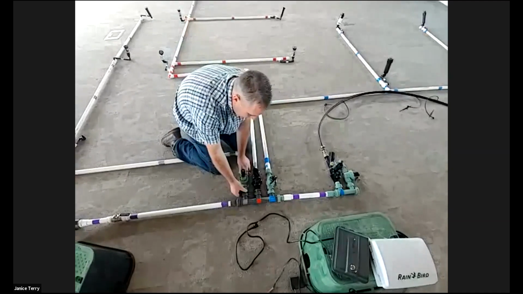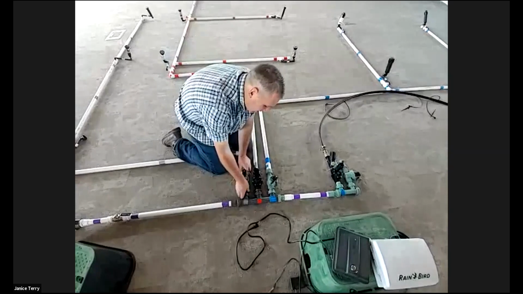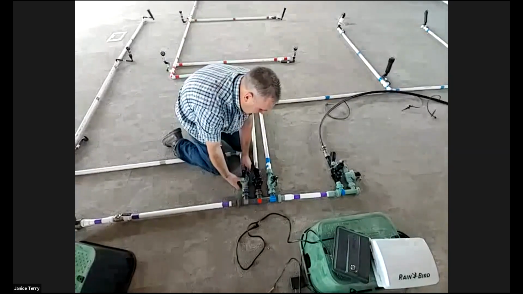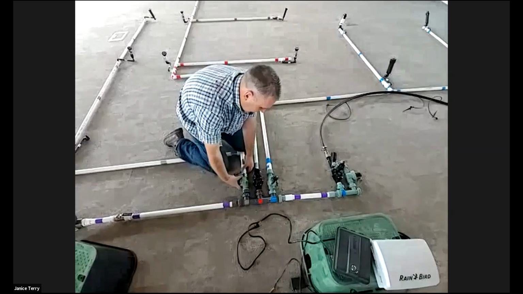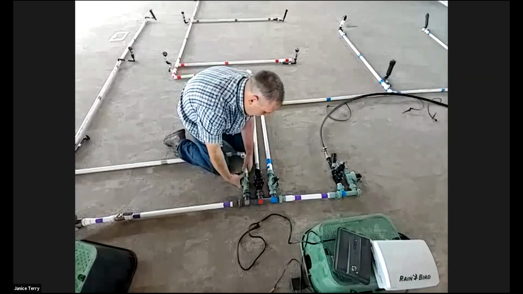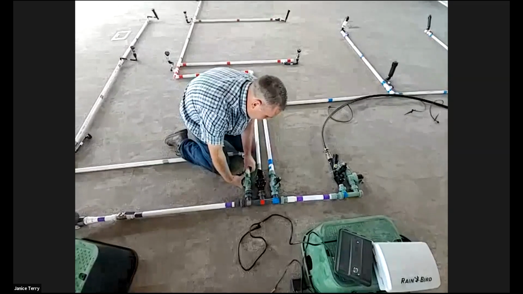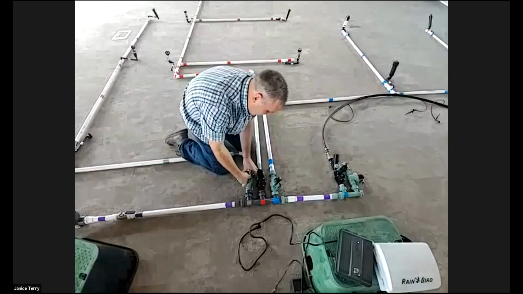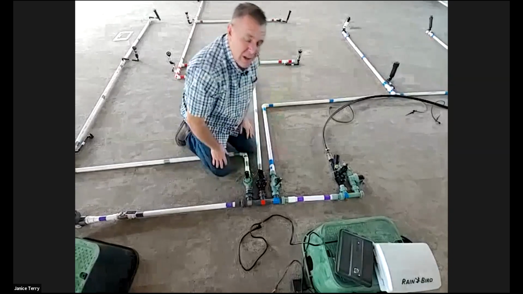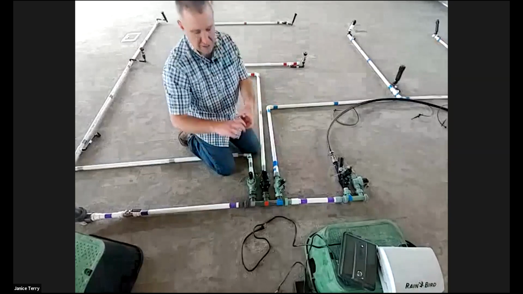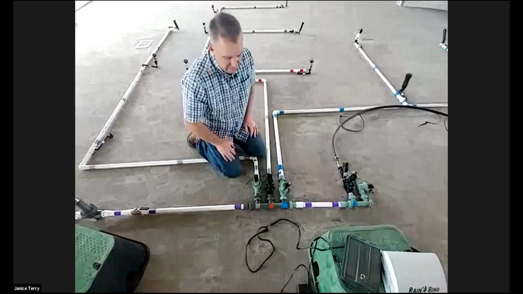Then you can slip a new one in and tighten all the fittings back together. If everything is glued and something happens to that valve, you're going to have kind of a mess cutting the entire thing apart to try to get your valve fixed. So it helps to have these pre-made manifolds with those valve unions that make it easy to take apart.